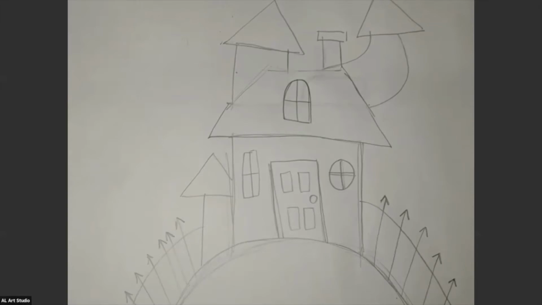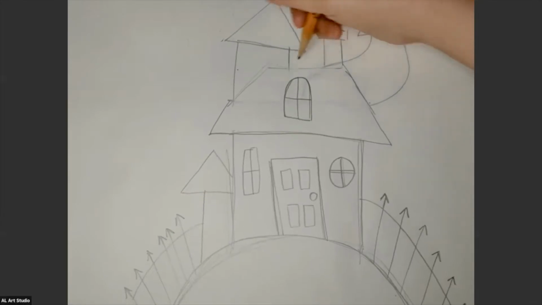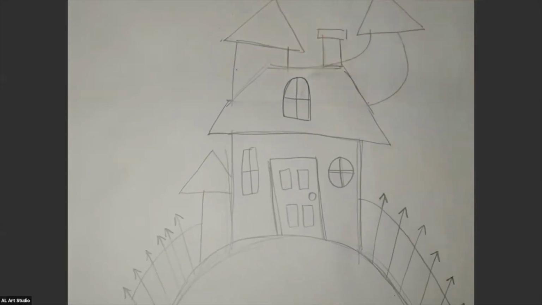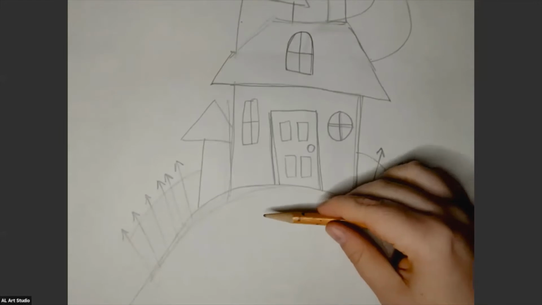Ooh. Check that out. Nice fence. I love that. So then once you're ready, we can add a few more details in.